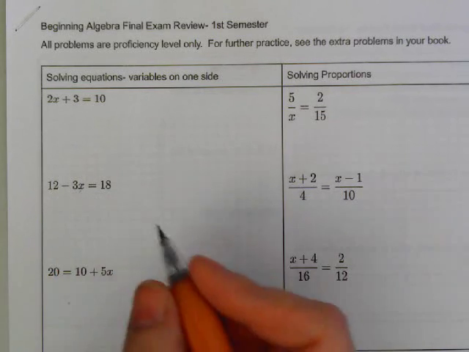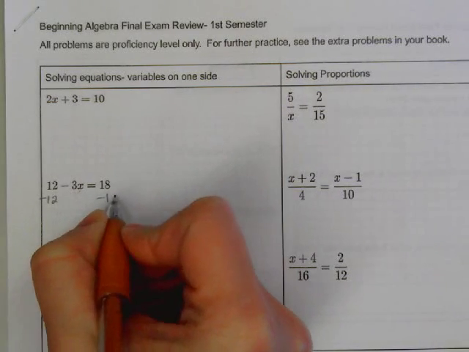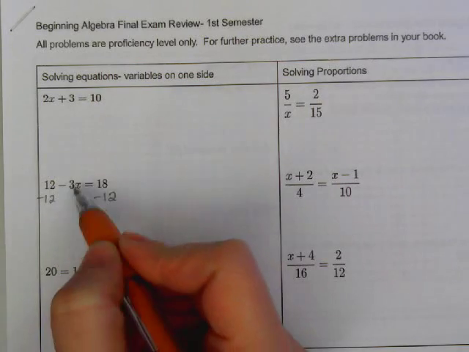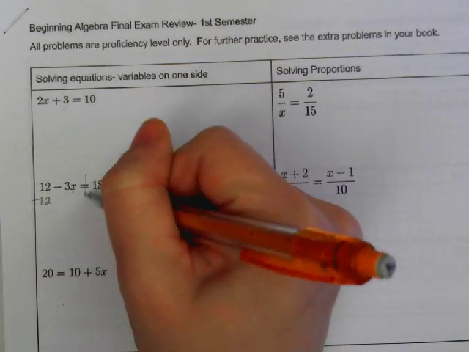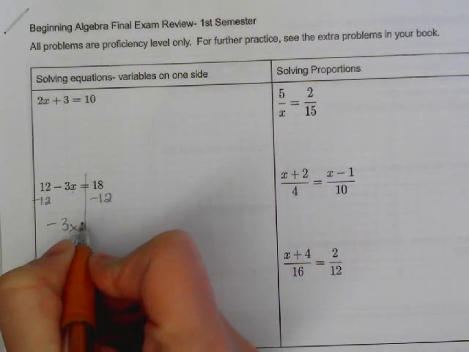So the important part to remember is, what do I have left on this side? Negative 3x. So negative 3x equals 18 minus 12 is? 6. So I have negative 3x equals 6. What do I do next?